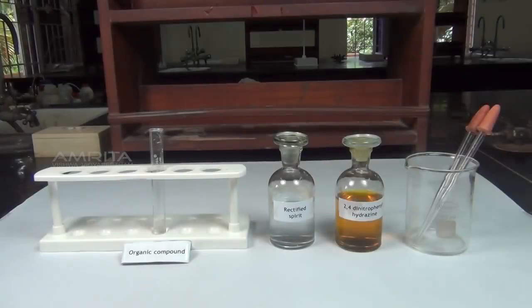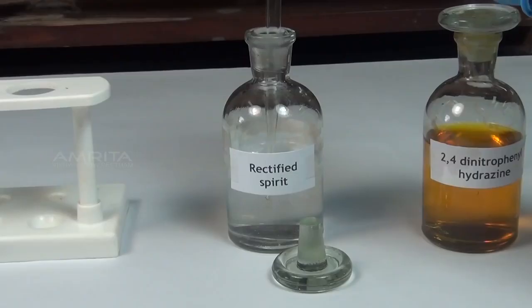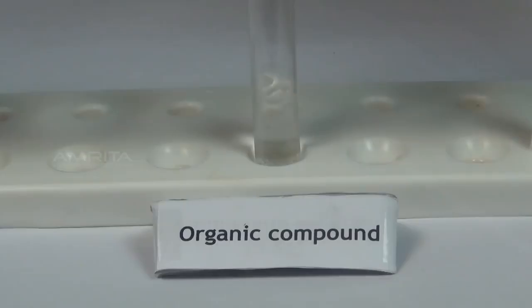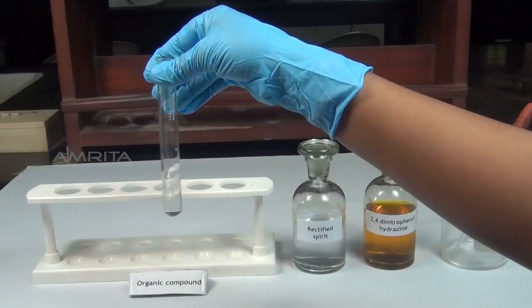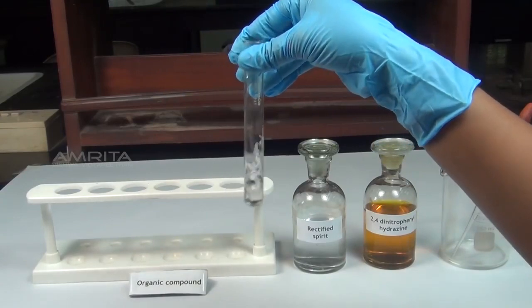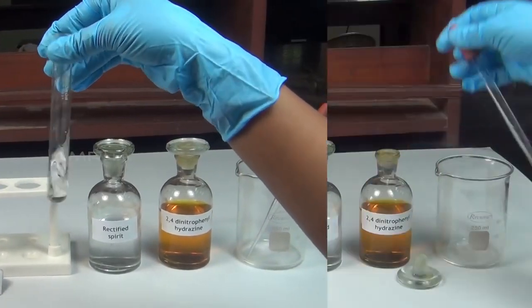Procedure: take a small quantity of organic compound in a test tube. To this, add a small amount of rectified spirit using a dropper. Shake the test tube well to dissolve the compound in rectified spirit.